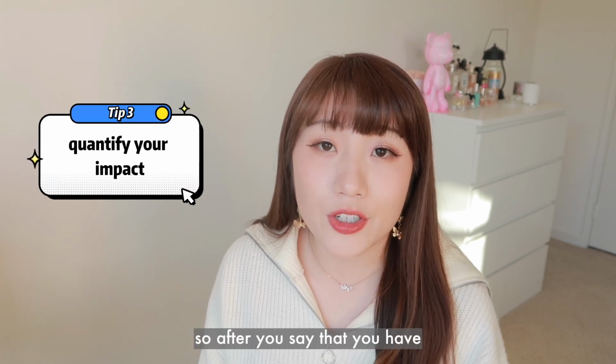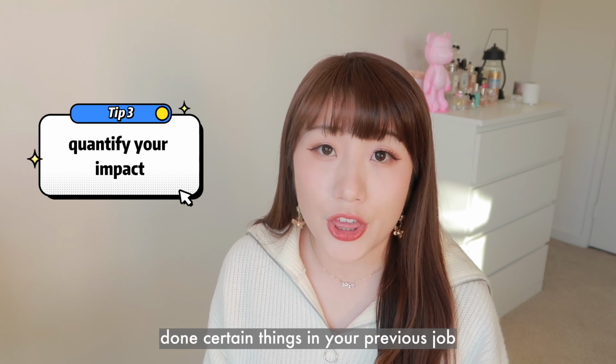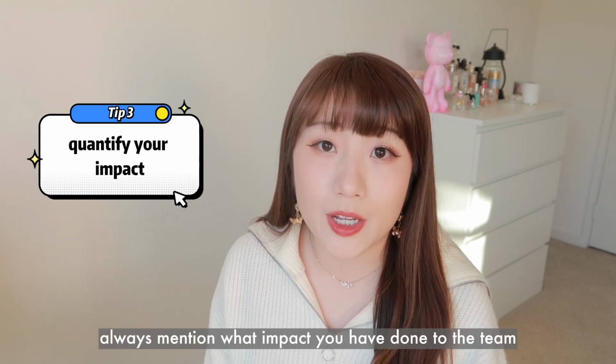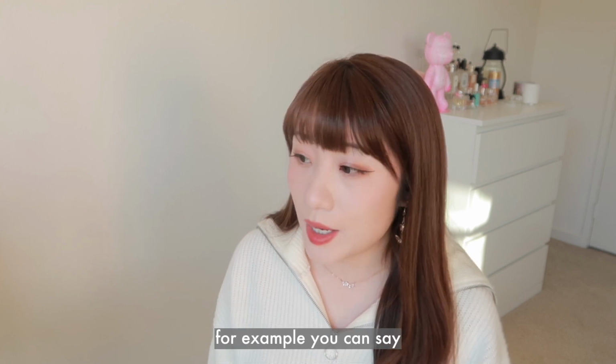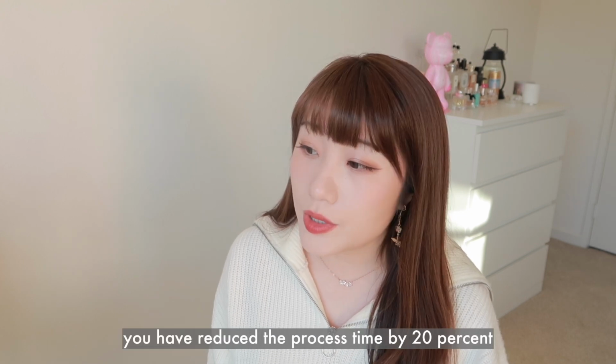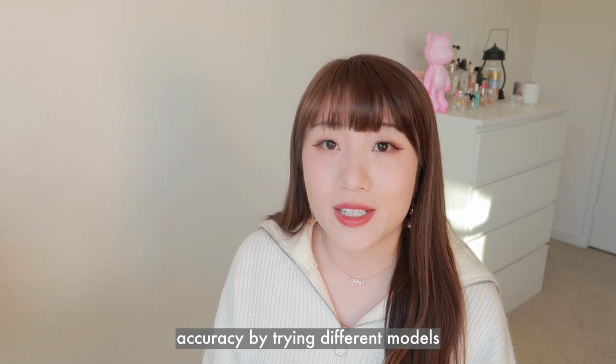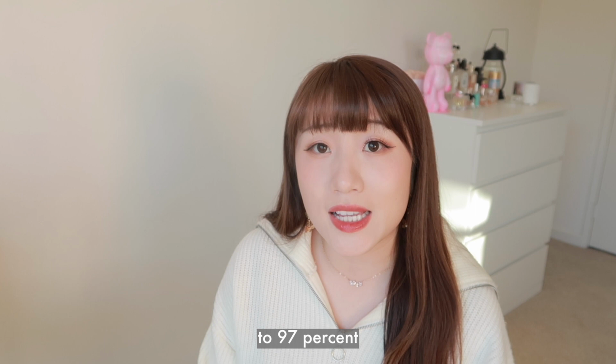Tip number 3, quantify your impact. So after you say that you have done certain things in your previous job, always mention what impact you have made on the team, what value you have added. For example, you can say you have reduced the process time by 20%, or you can say you improved the model accuracy by trying different models to 97%.